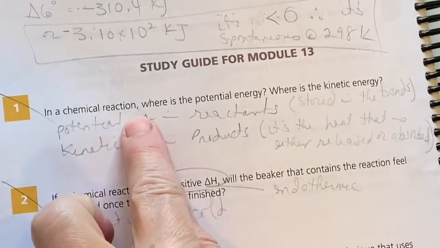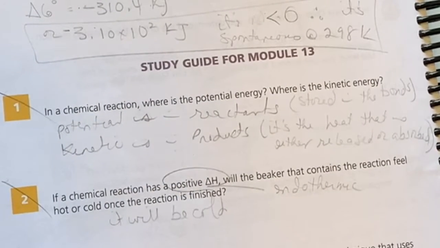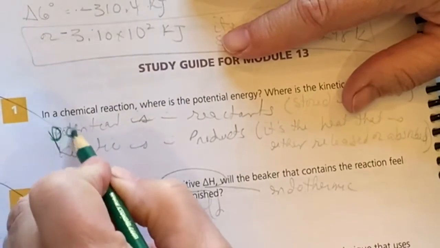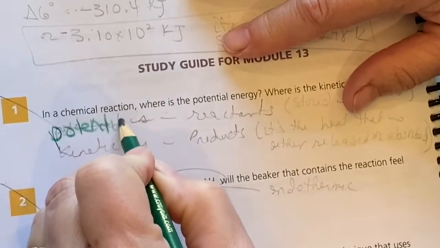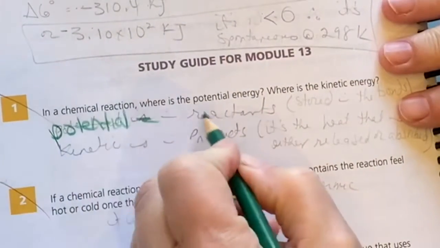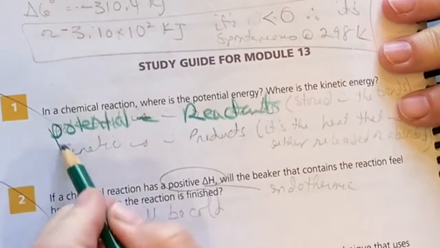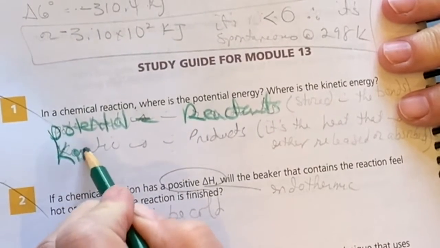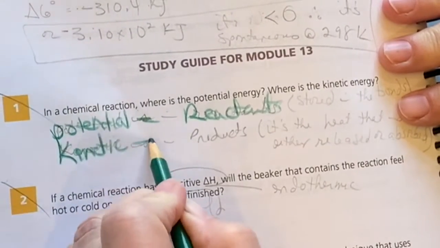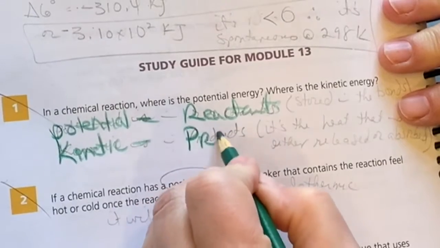In a chemical reaction, where is the potential energy and where is the kinetic energy? So we know that potential is where stuff is stored, and so that will be in the reactants. And then the kinetic is where the energy is active, and that is in the products.